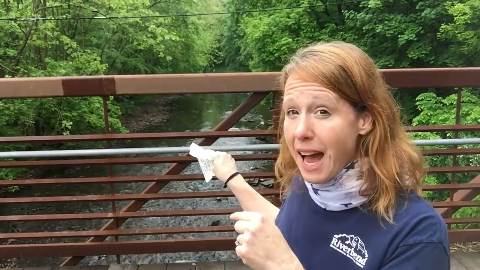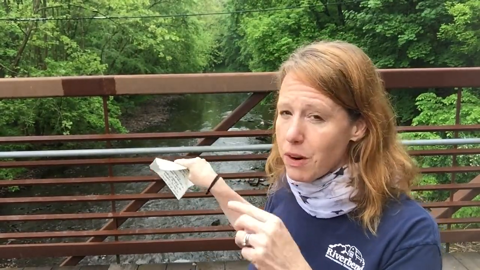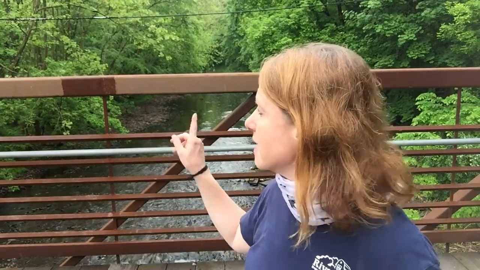I've got this stream behind me that we're going to be exploring. We're not just going to stay here on the bridge. We're actually going to go down into the stream and get closer to where the water is. This is the Skipback Creek, which is a tributary of the Perkiomen Creek, which then flows into the Schuylkill River. And for those of you who have been to Riverbend before, you know that the Riverbend actually sits on a bend in the Schuylkill River.